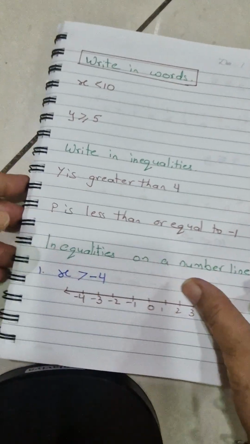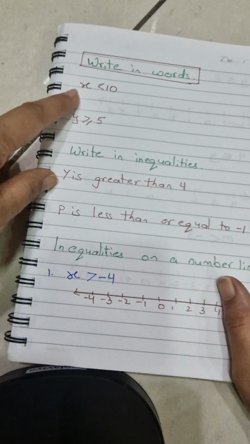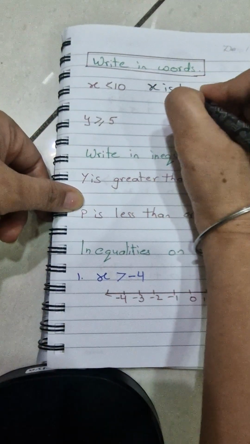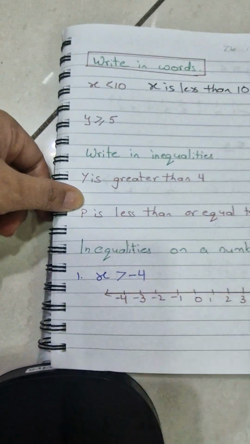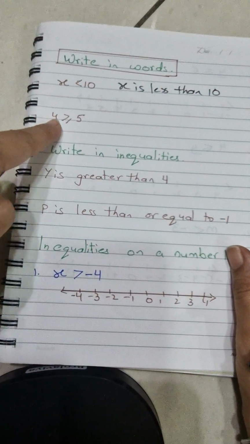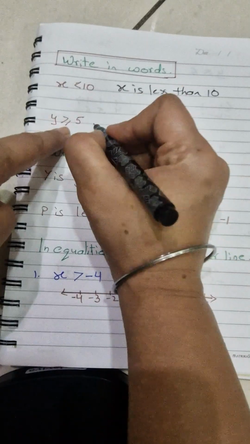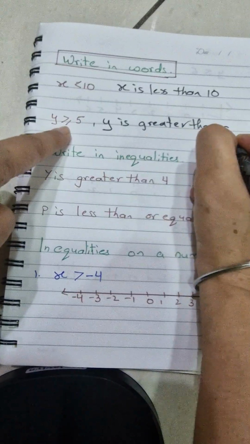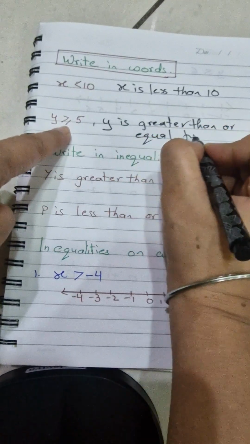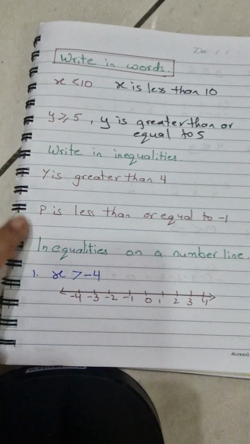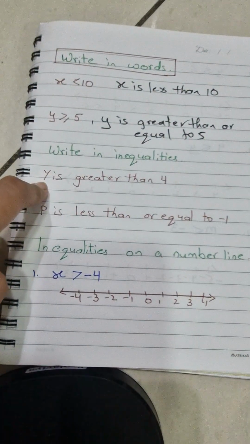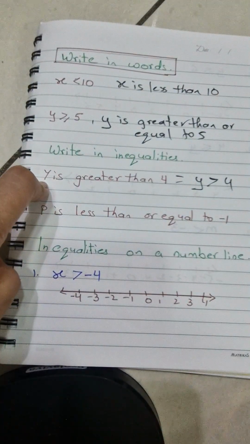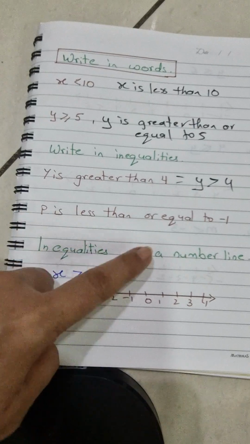So let's see now how we will read this one. X is, because the mouth is open towards 10, so we will say x is less than 10. Then y is greater than or equal to 5. Okay, now we have to write in inequality: y is greater than 4. So simply y is greater than 4. Open the mouth towards y. P is less than or equal to -1.